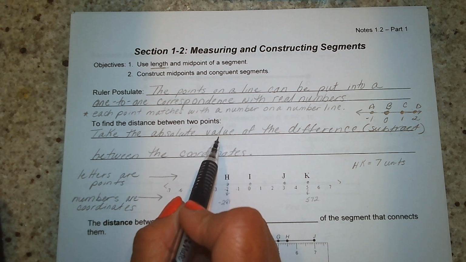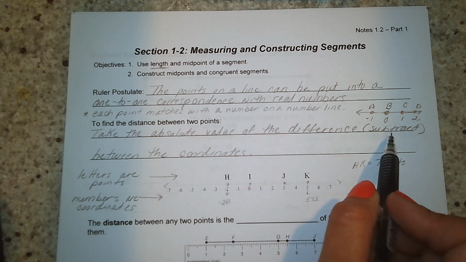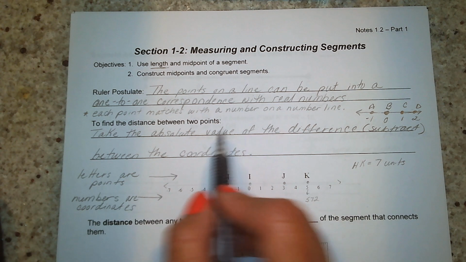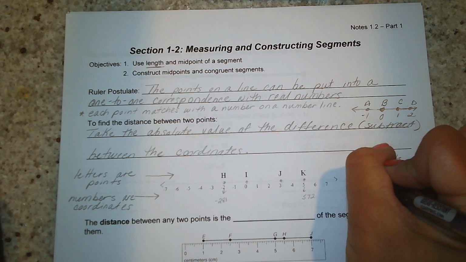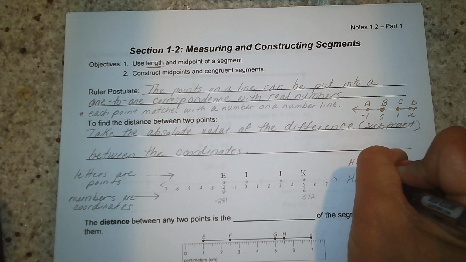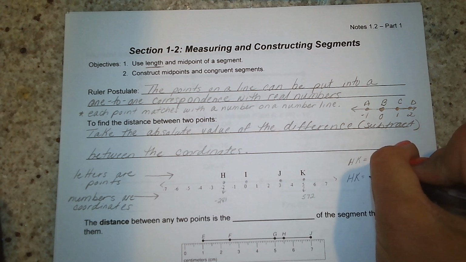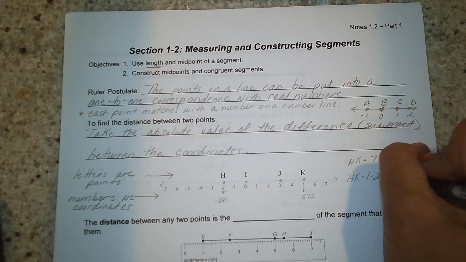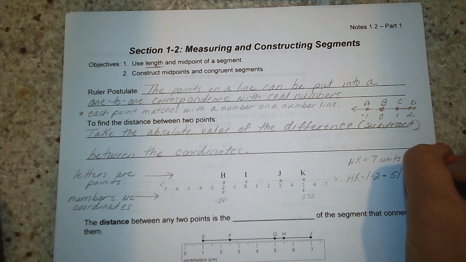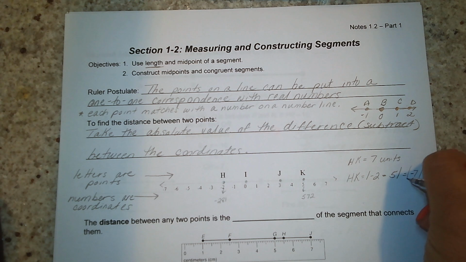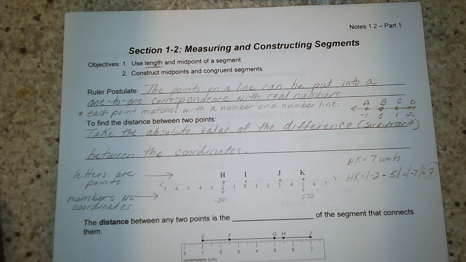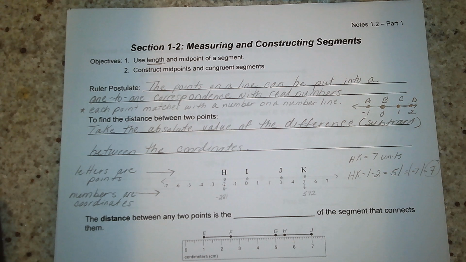You can take the absolute value of the difference. You subtract between the coordinates, the difference between the coordinates. So the difference means subtract. So if I'm trying to find the length of HK, right, the distance between H and K, I can simply take the -2, subtract the 5. So -2 minus 5 is, of course, -7. Take the absolute value, and you get 7. Because you have to do the absolute value because all distance, length, they're always positive. You can't have a negative length or a negative distance.